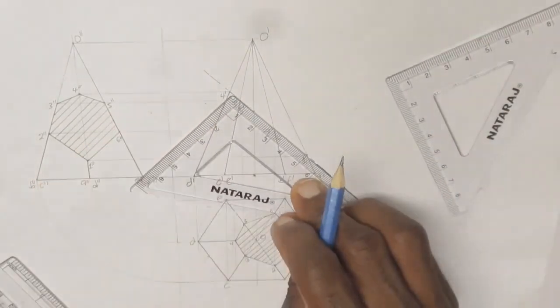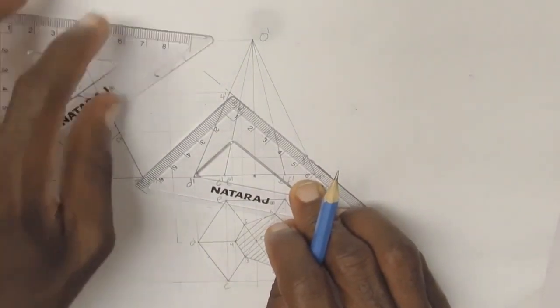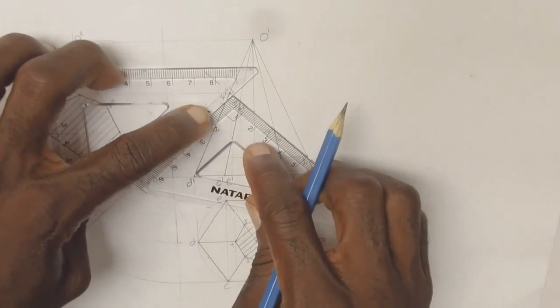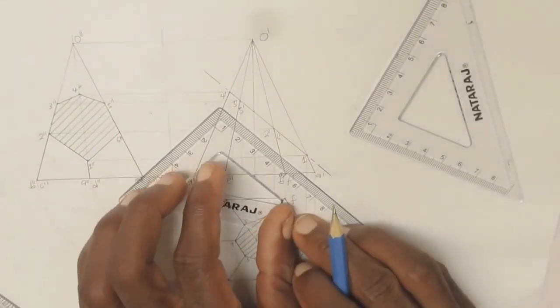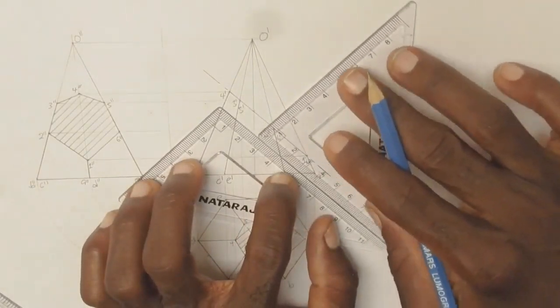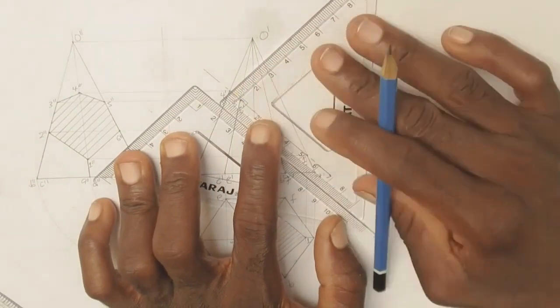So we have to draw perpendicular lines from 1, 2, 6, 3, 5, and 4. Alright, so we draw like that.